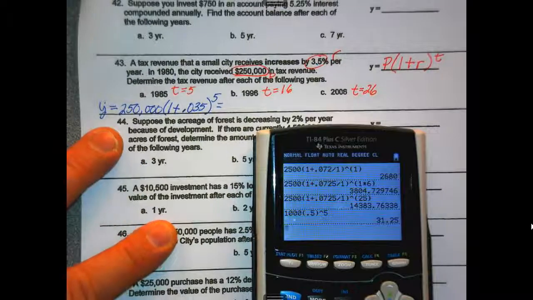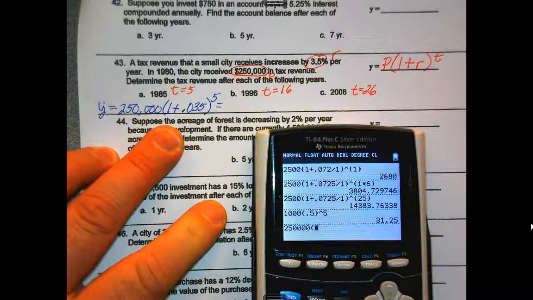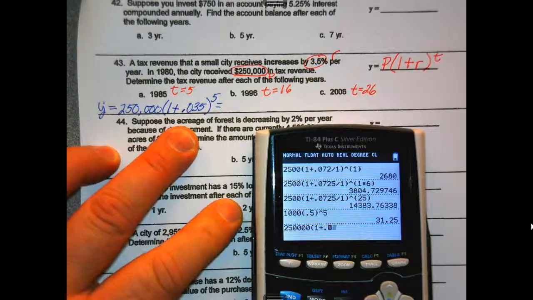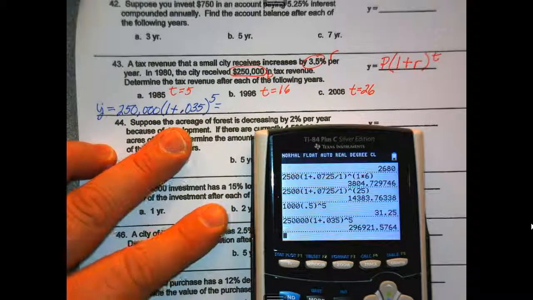Okay, so I have 250,000 times 1 plus 0.035, raised to the 5th. I get 296,921.